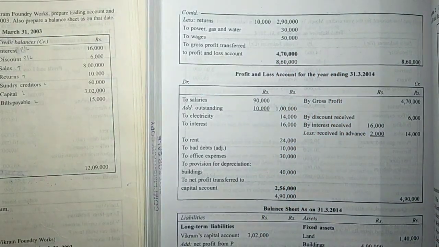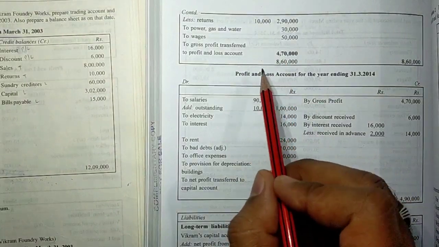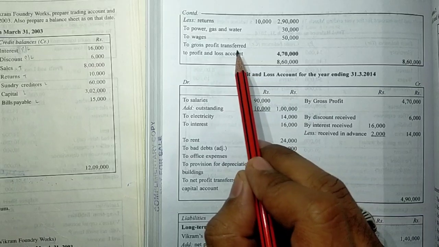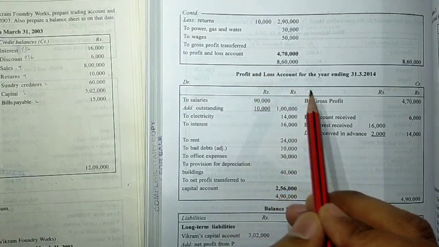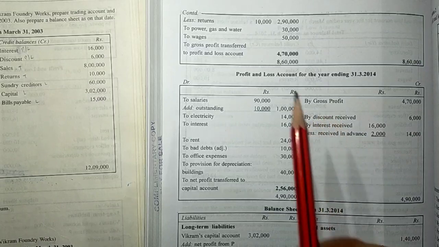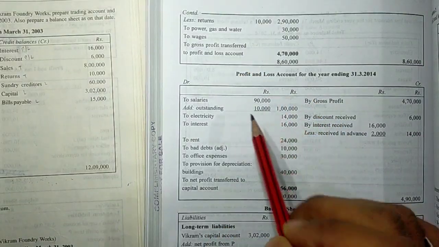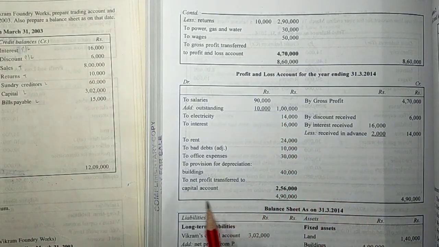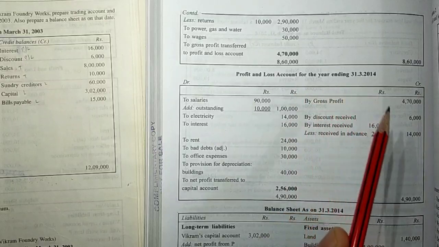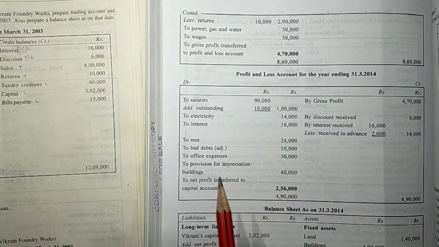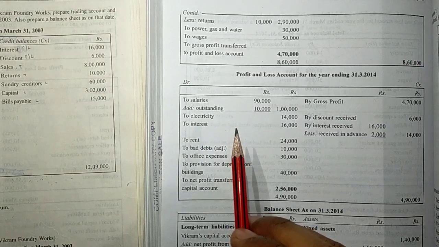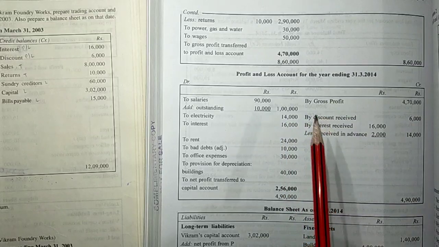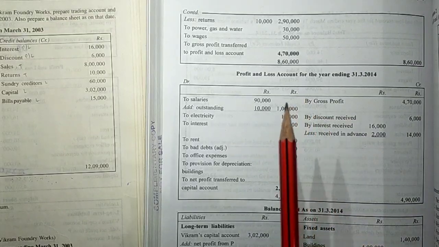Whatever the remaining entries we are having, this up to here itself is the trading account. Now this gross profit is being transferred to the profit and loss account on the opposite side, because the profit and loss account works on the nominal account basis, on the principle of nominal account: debit all expenses and losses, credit all incomes and gains.